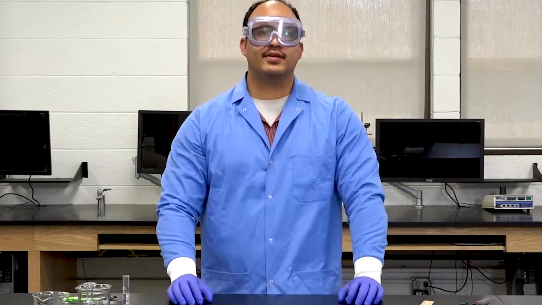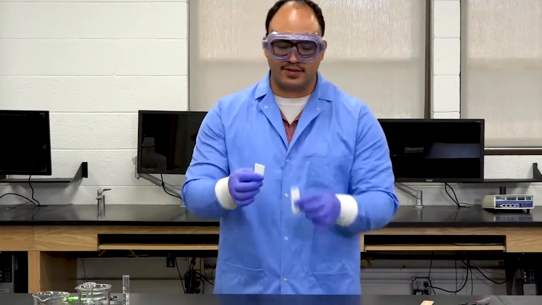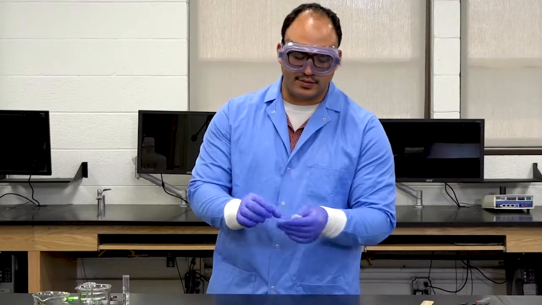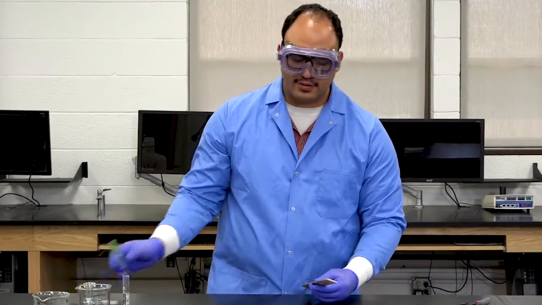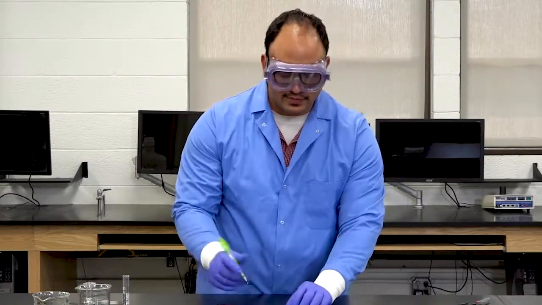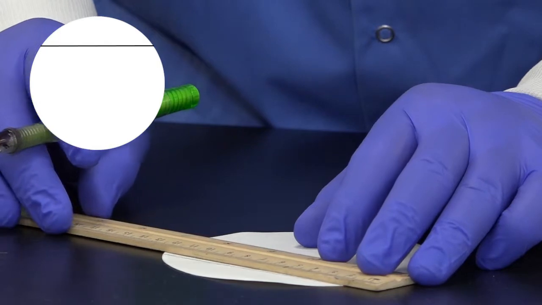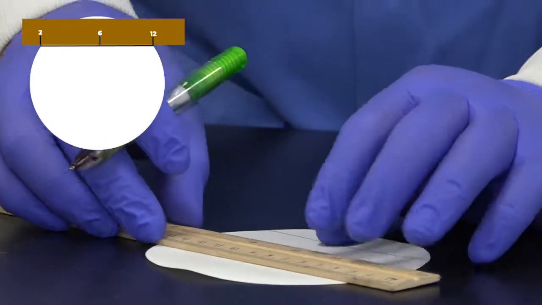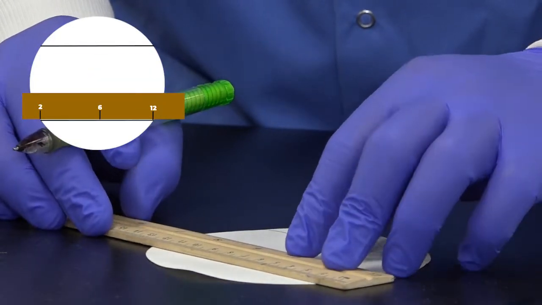For the paper chromatography experiment, we will first be making our chromatography strips. These are made from filtration paper, which is here. We're going to mark a straight line at the top of this paper, and you want to get an idea of the length of your line. So I have here from 2 to 12 centimeters. I'm going to look for that 2 to 12. Get it somewhat straight.